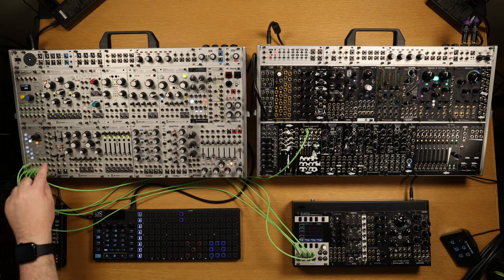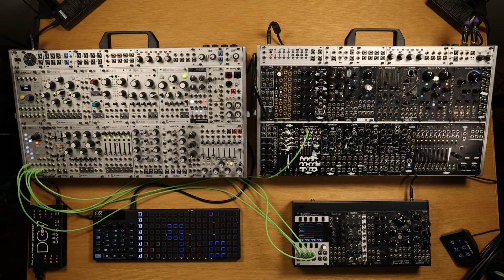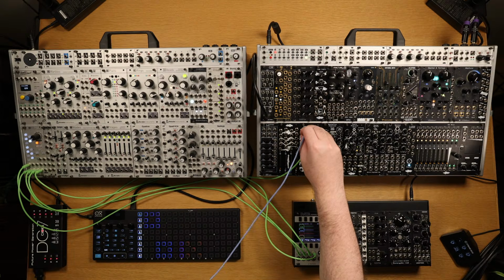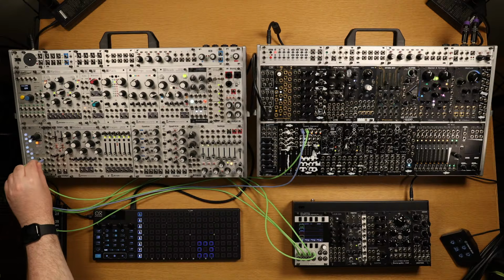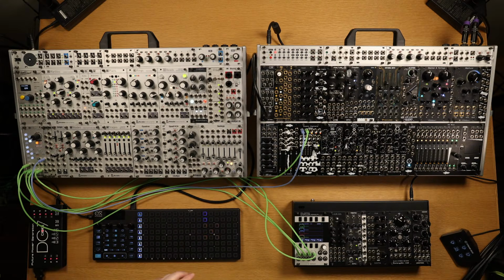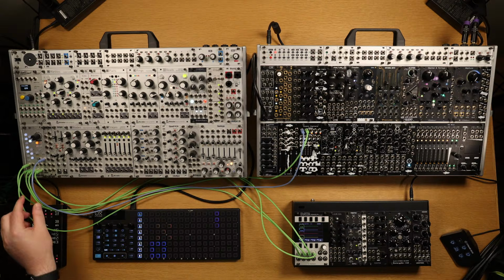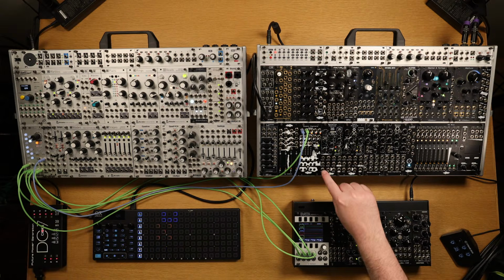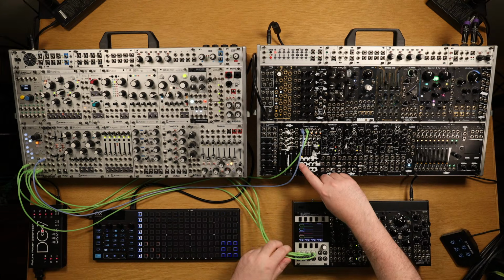Okay, so we need to send a gate and a voltage to the barred quartet. The barred quartet has a T output next to its 4 CV outputs that will send a trigger anytime the step advances. So I think I can send that into the gate input on the barred quartet, and that should trigger the shift register. So let me try manually advancing the step, which you can do with the next button.